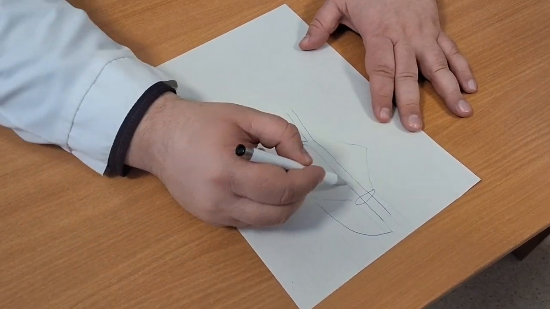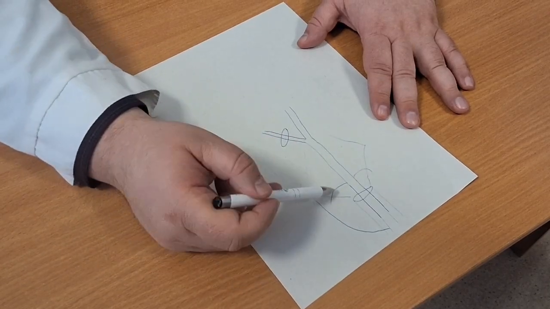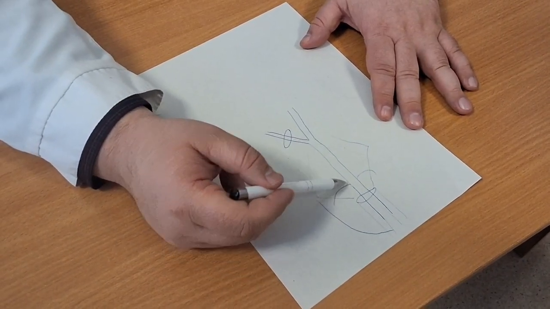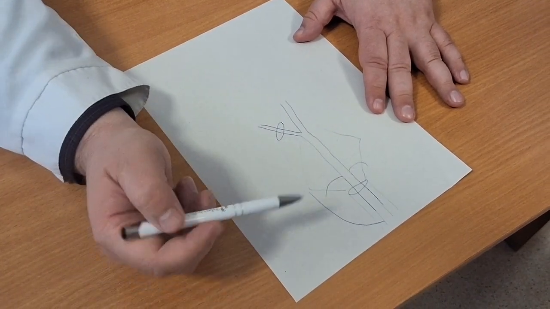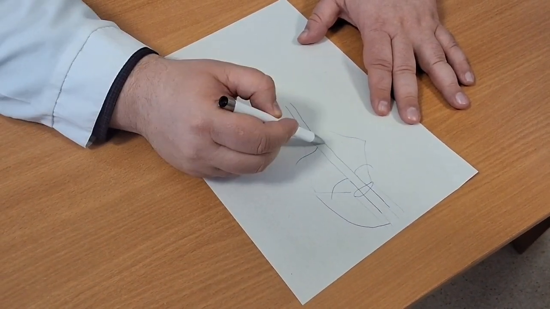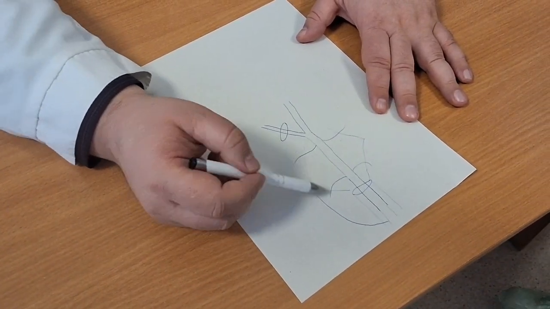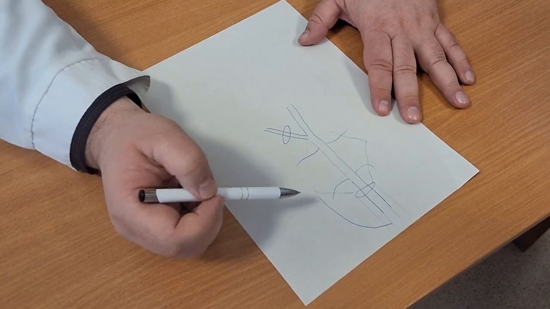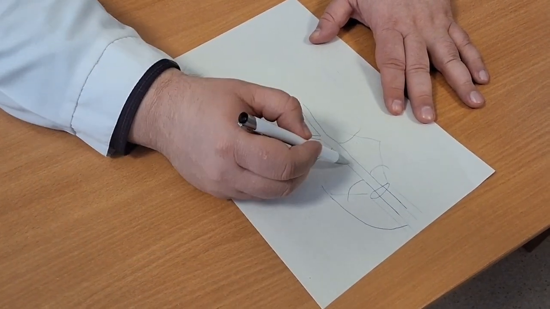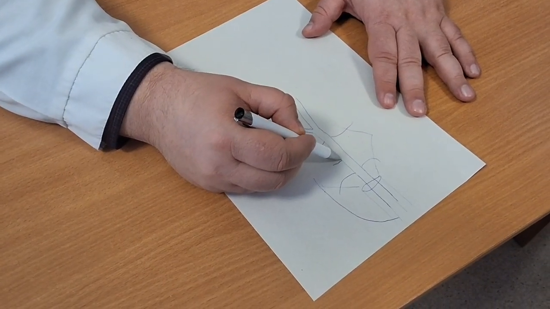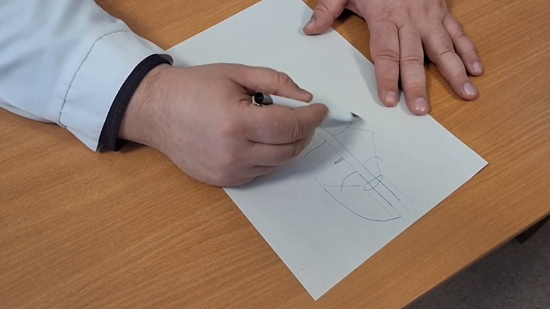Branches of popliteal artery. It gives two arteries for the knee joint superiorly, that is arteria genus superior, medialis and lateralis, and arteria genus inferior, medialis and lateralis. All of them go to the network of the knee joint, arteria articularis genus, the same as arteria genus descendens, and arteria genus media. This artery does not participate in the network.